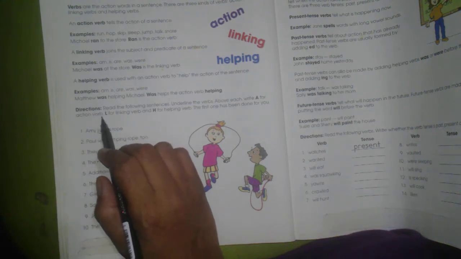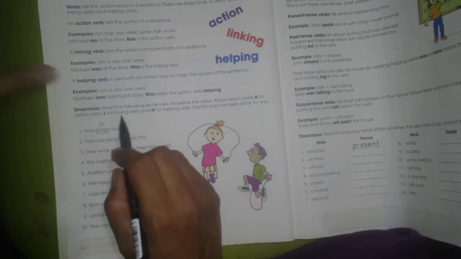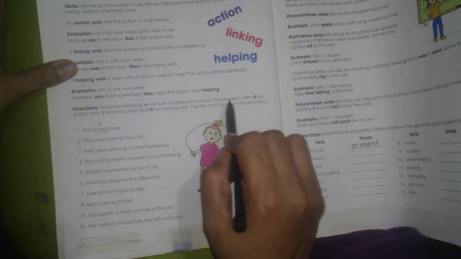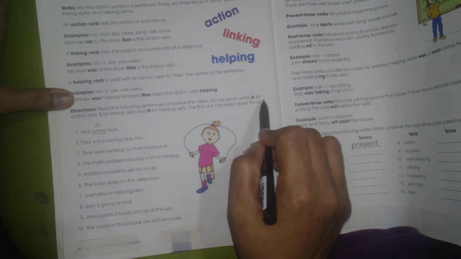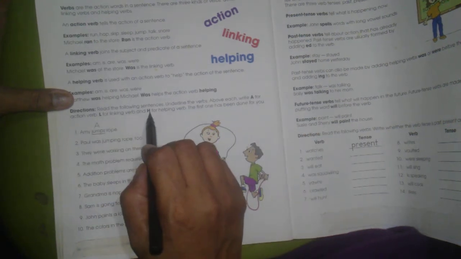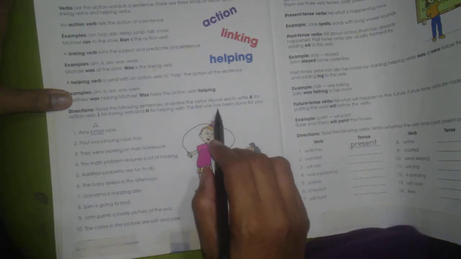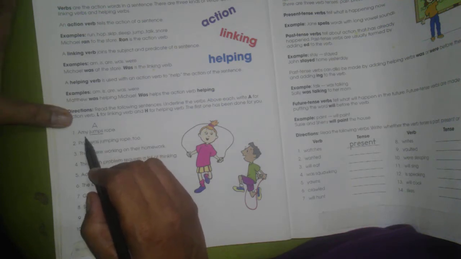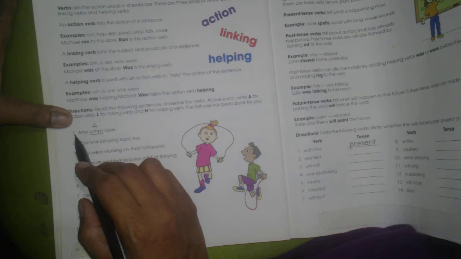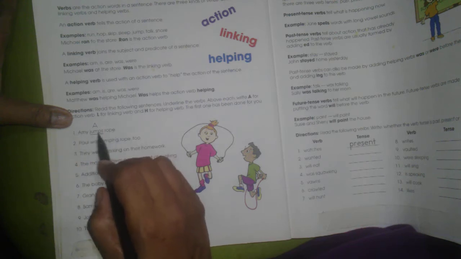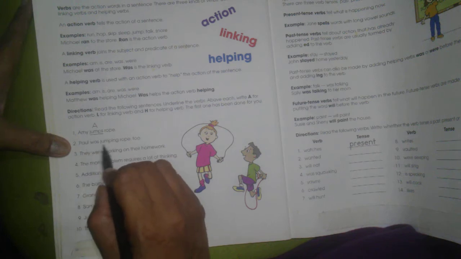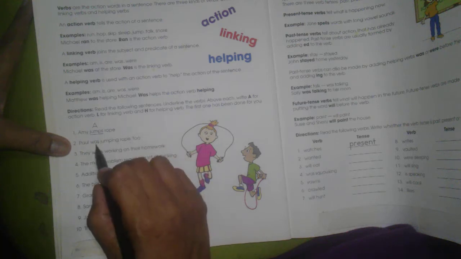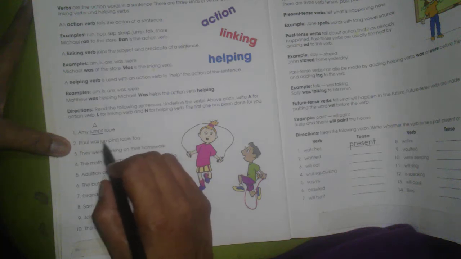We are going to work in this exercise. It says directions. Read the following sentences. Underline the verb in each. Write A for action verb, L for linking verb, and H for helping verb. The first one has been done for you. Number 1. Amy jumps rope. Jumps is an action verb. Paul was jumping rope too. In this case, was is a linking verb. Was jumping, right?